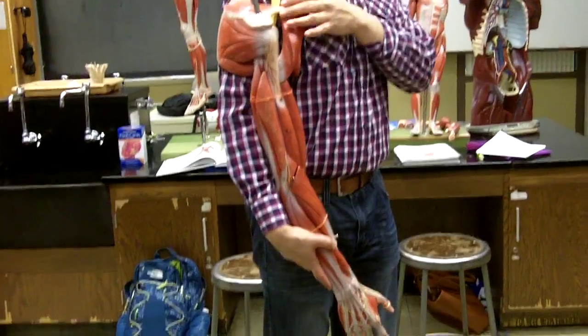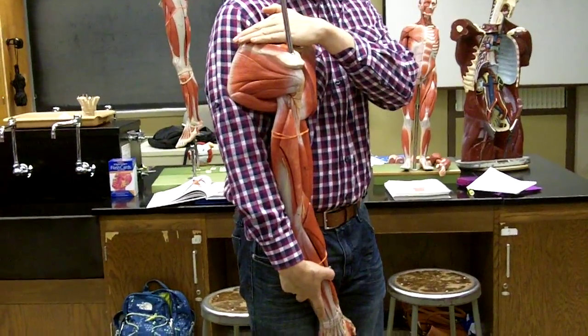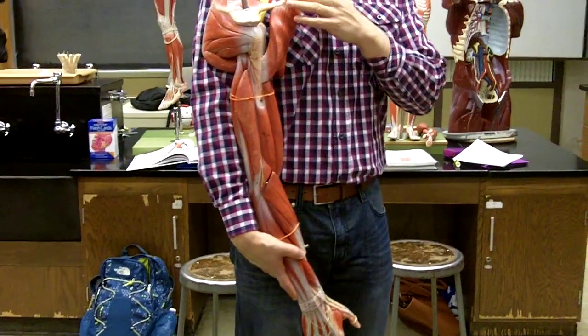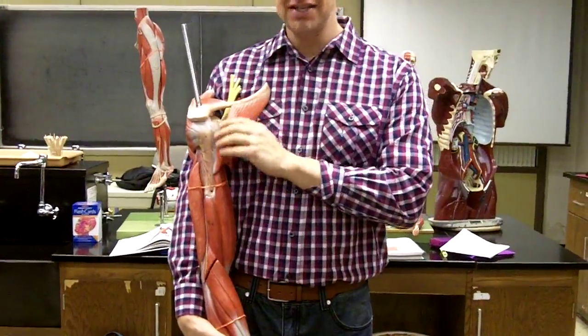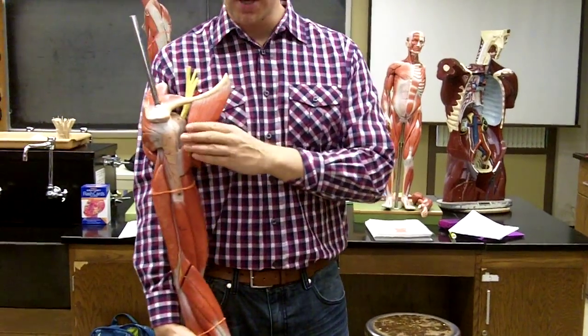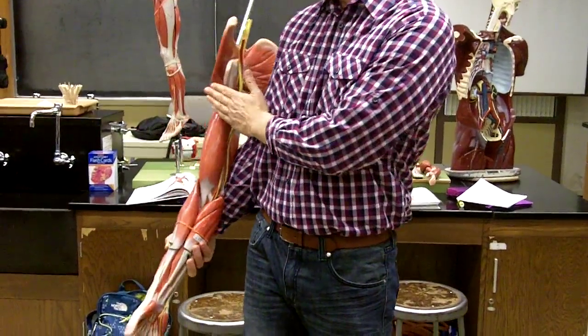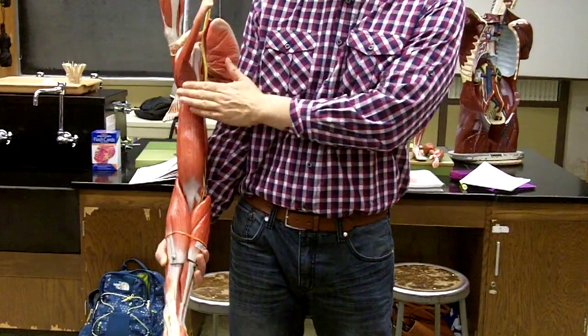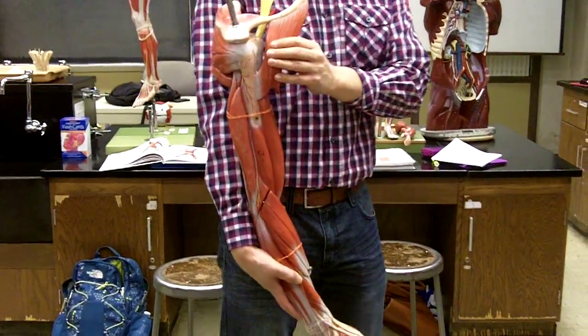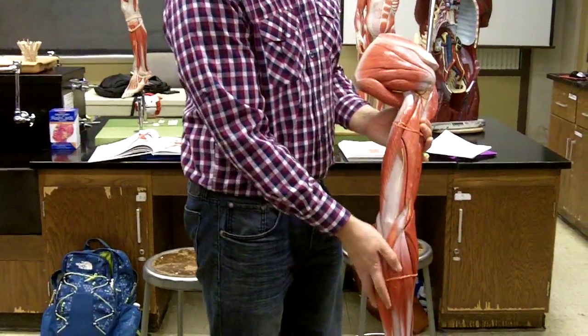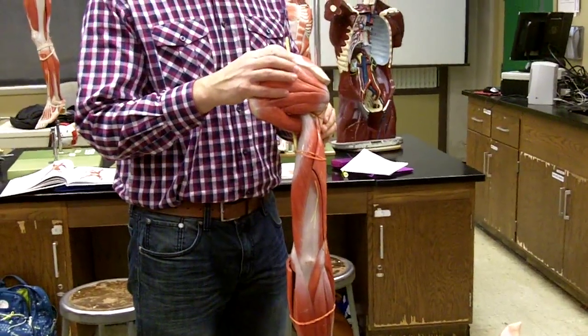Okay? This is my clavicle. Did I call this clavicle or scapula? I did call it scapula. Okay, just making sure. This right here is the clavicle. Okay? This is the pectoralis major. What they've done is they've cut the pectoralis major at this point. So everybody see that? So they've cut it. So you're only seeing a portion of pectoralis major. So here's pectoralis major.